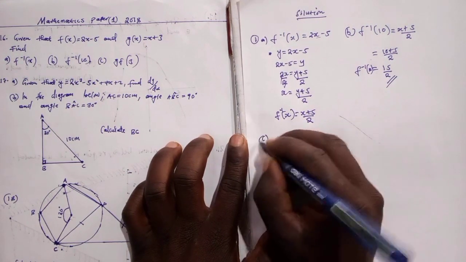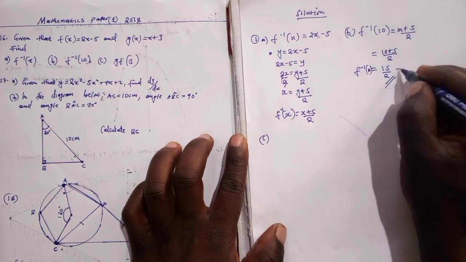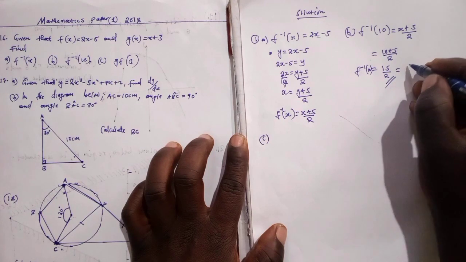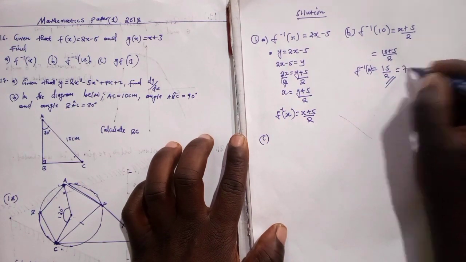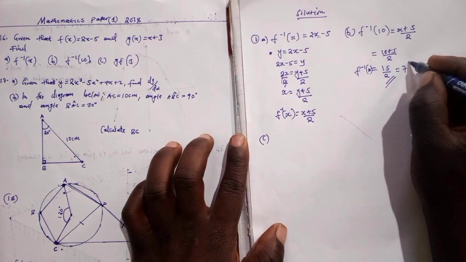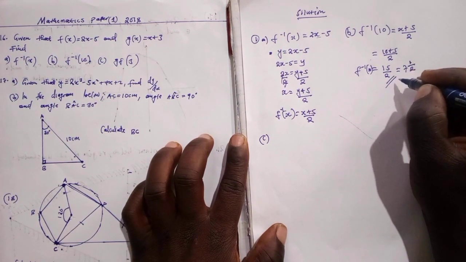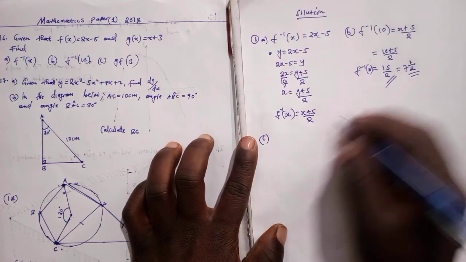Then for C, we are told to find it. If you want, you can simplify this: 2 into 15 is 7, because 2 into 14 is 7, remainder 1, so 7 and 1 over 2. It could be this answer.